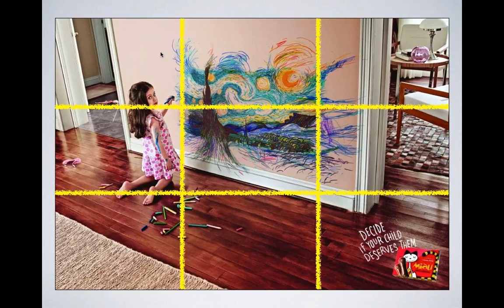But the rule of thirds, which says you divide the image into thirds vertically and horizontally, and where those lines fall are the ideal placement for your main subject, especially where they intersect. Something you'll get into in more detail in the graphic design course, but something to be aware of here as well.